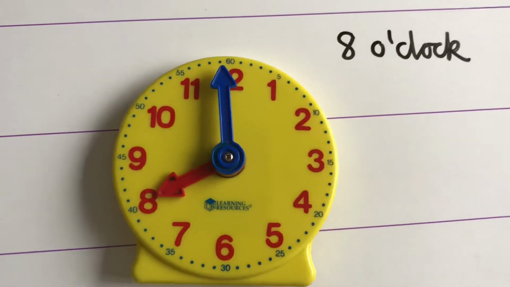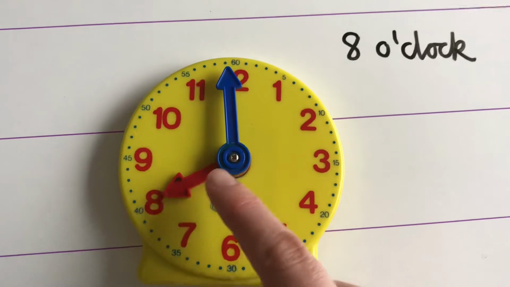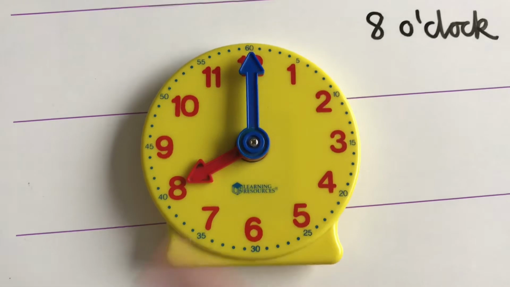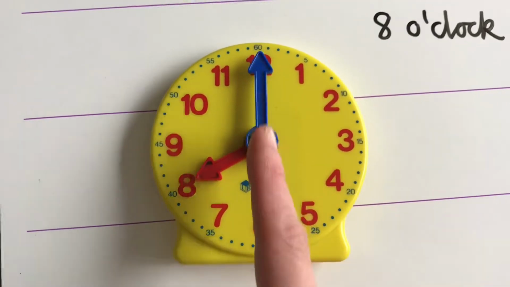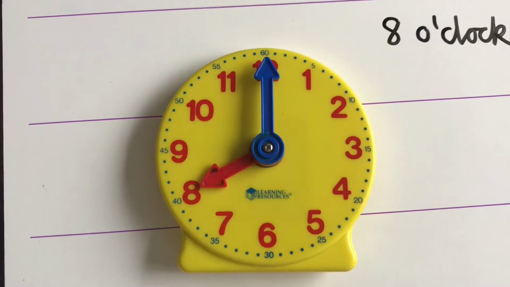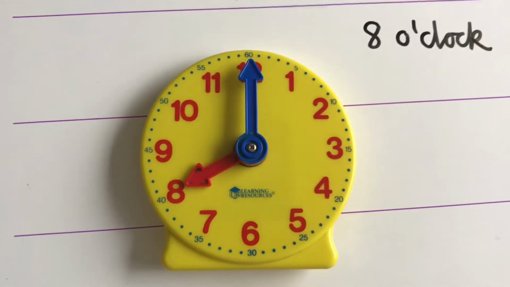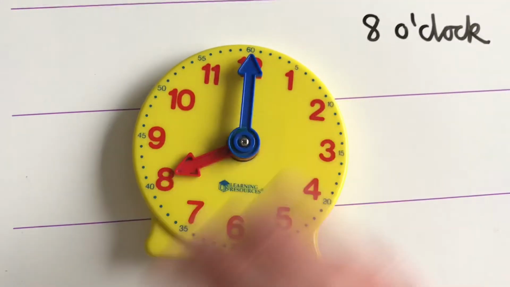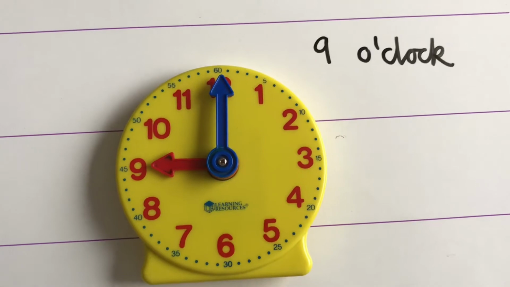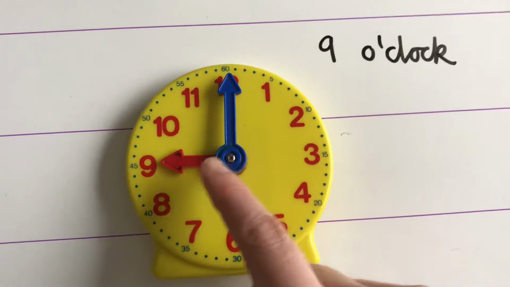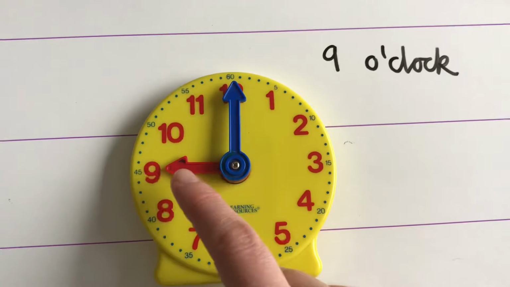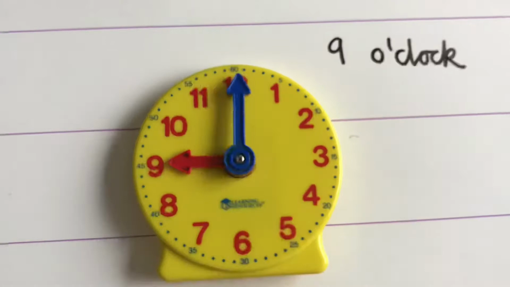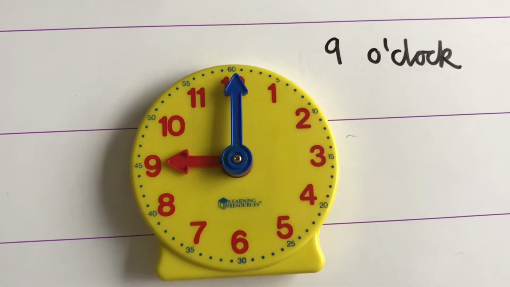The time the analogue clock is showing at the minute is 8 o'clock. 8 o'clock. When the minute hand is pointing up directly to the top, so pointing to the number 12, it's no minutes past the hour. So it's bang on the hour. It's exactly 8 o'clock, okay? Now the time is 9 o'clock because the hour hand is pointing to the number 9 and the minute hand is still pointing directly up at the 12, so it's 9 o'clock.